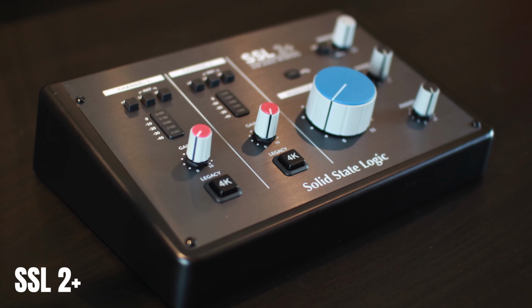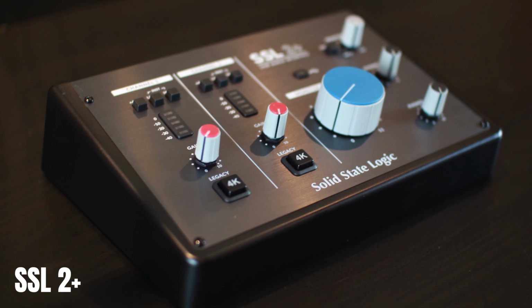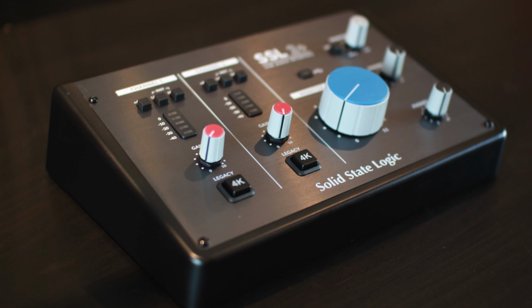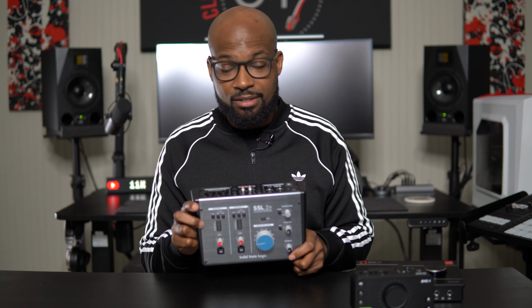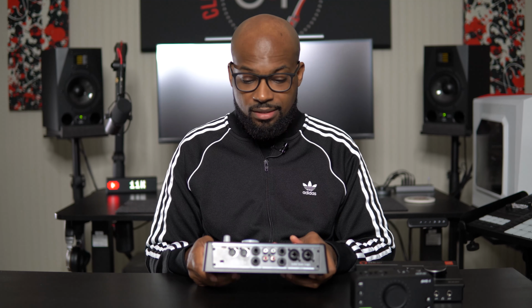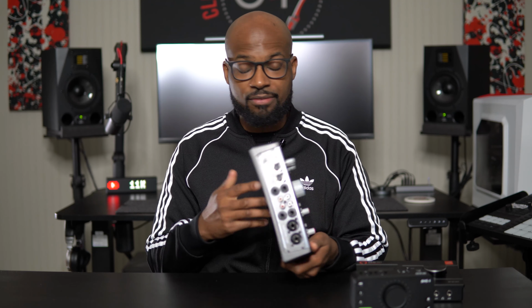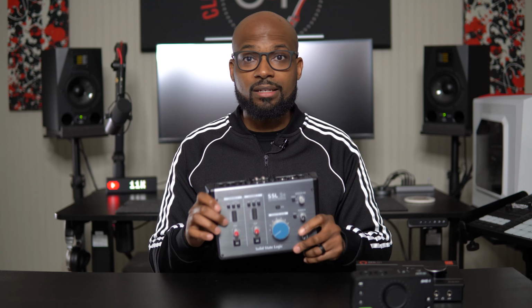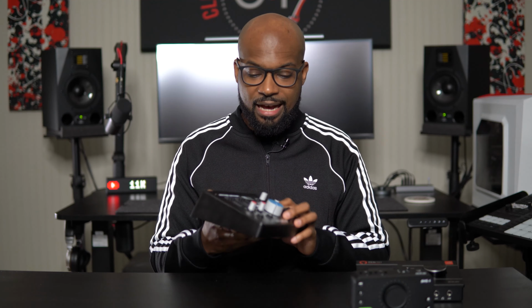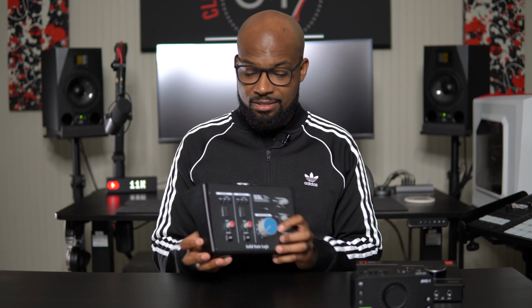This interface, for the money, this is the best bang you can get for your buck, in my opinion, is the SSL 2 Plus interface. If you're involved in audio or production in any type of way, you already know SSL and the weight that name carries. And they didn't fall short at all in terms of quality of this audio interface. I love this interface because it's simple, it's straightforward.